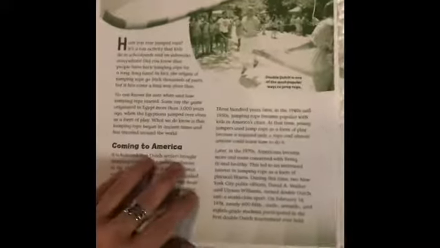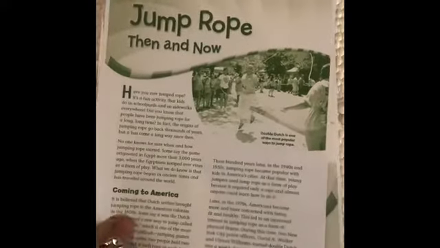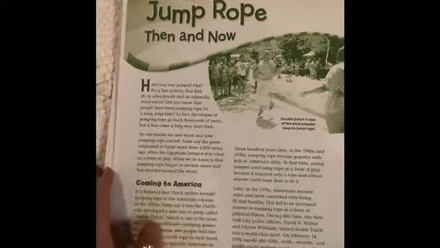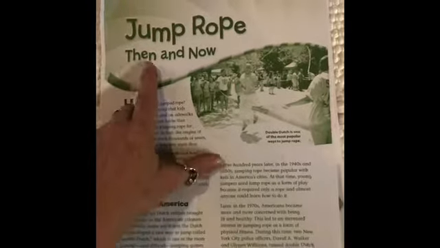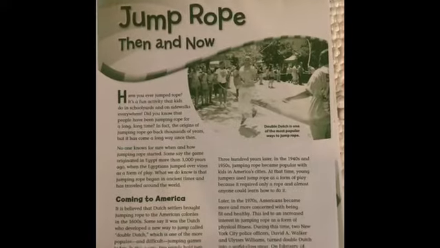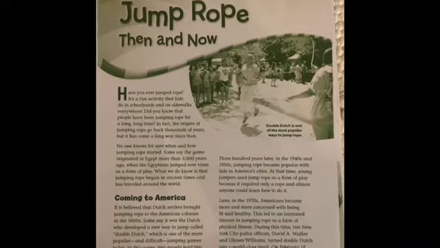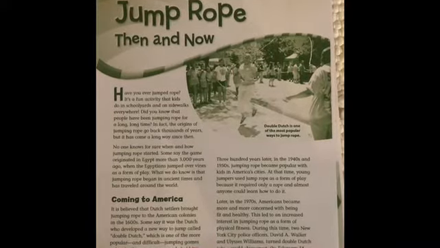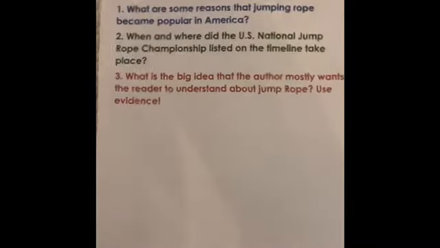So third graders, thanks for learning all about jump rope with me. What I'm going to ask you to do now is turn to the next blank page or the next space you have time and space to write. Write the words jump rope, then and now as the title of this text and write today's date, which is 4-6-20. Once you have done that, I have 3 different questions for you.